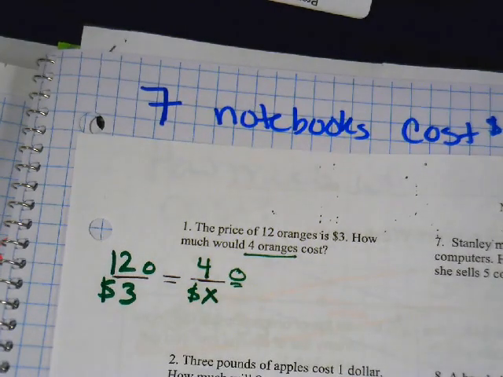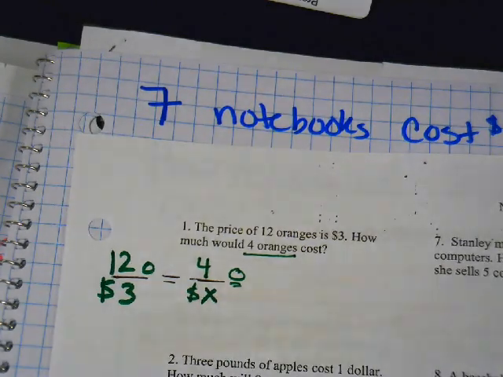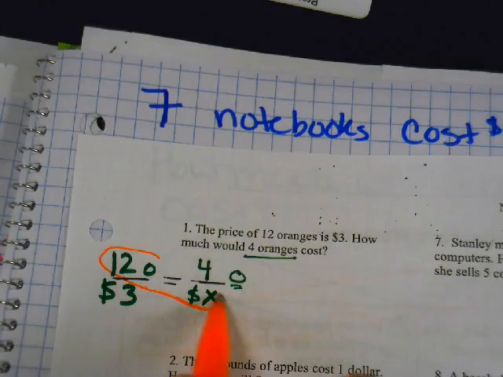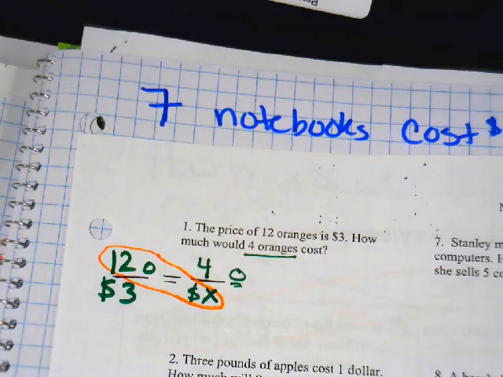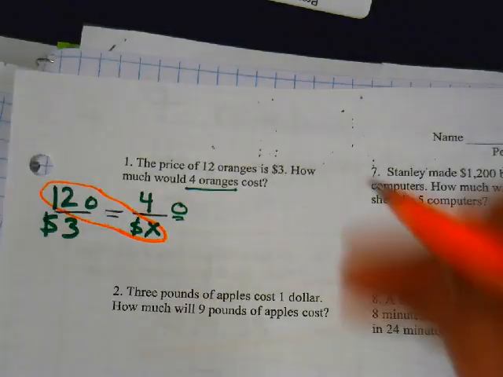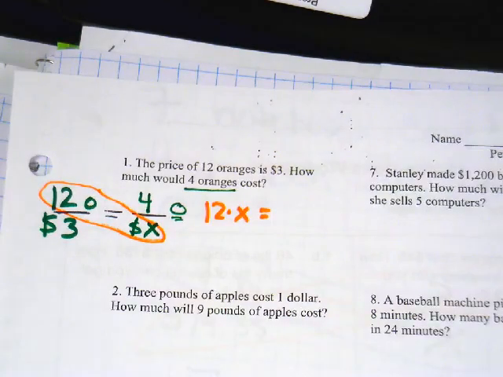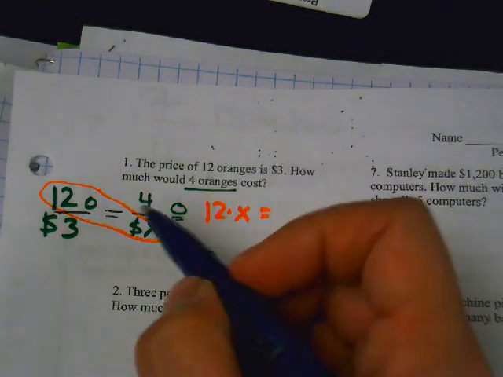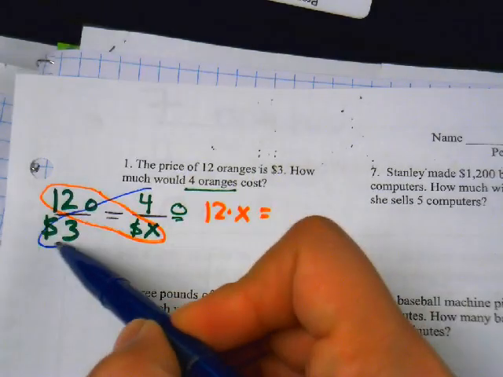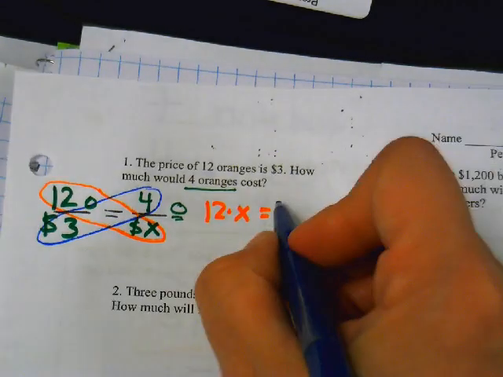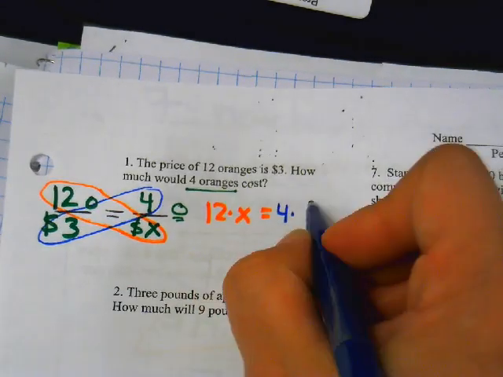Do the first wing of the butterfly. What do I write down for the first wing? 12 times X equals, what's in the second butterfly wing? Here's my wing of my butterfly. 4 times 3.